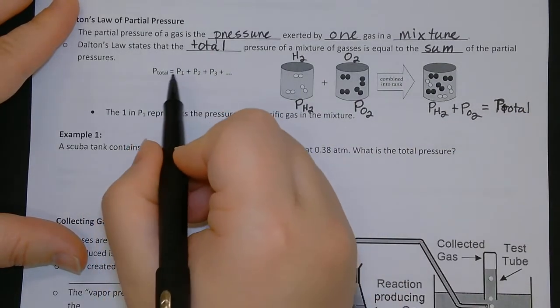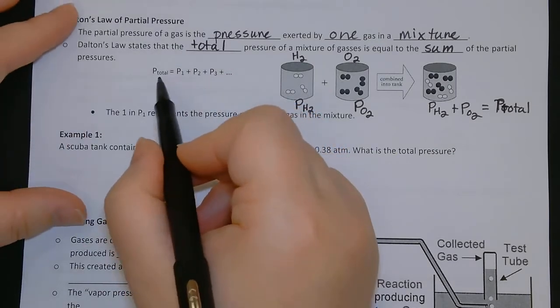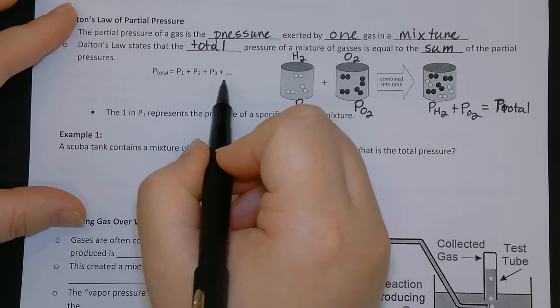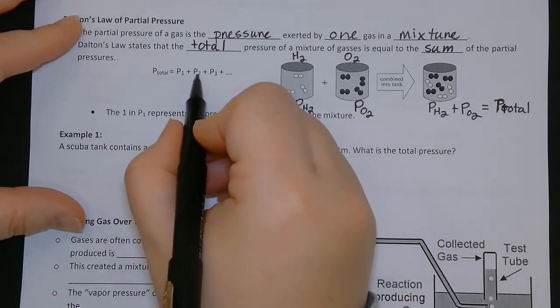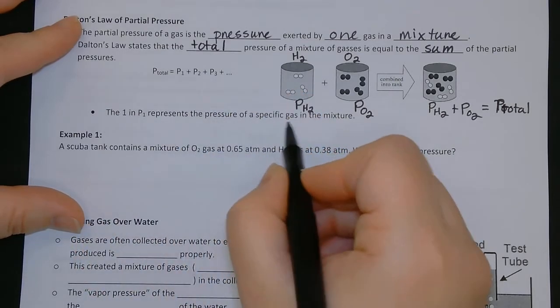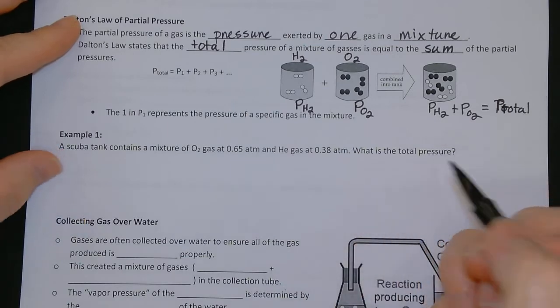This is the official equation for Dalton's law, and we can find the total pressure from as many pressures as we have in a mixture. These little 1s, 2s, 3s just represent the pressure of that specific gas, so we can replace them with the label for that gas to help us out.